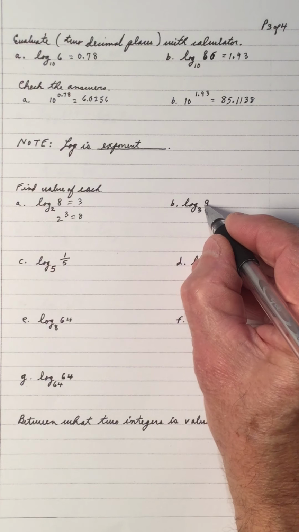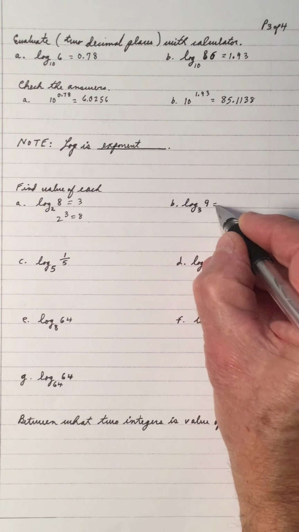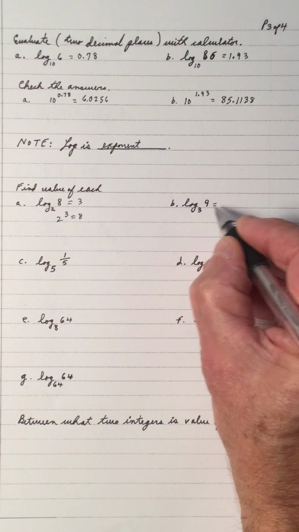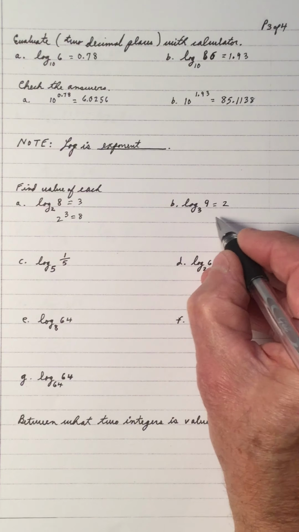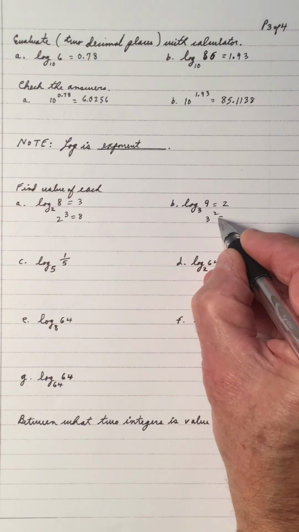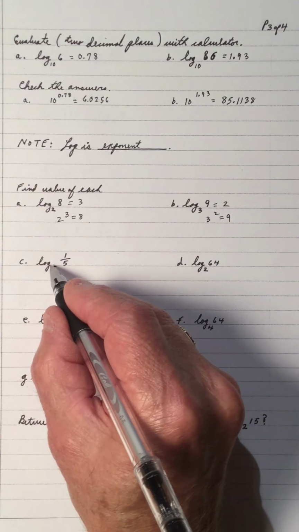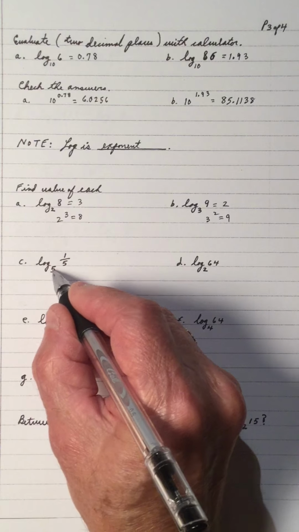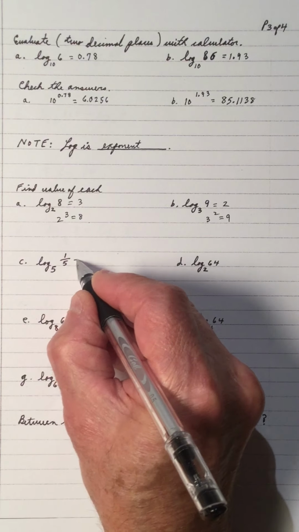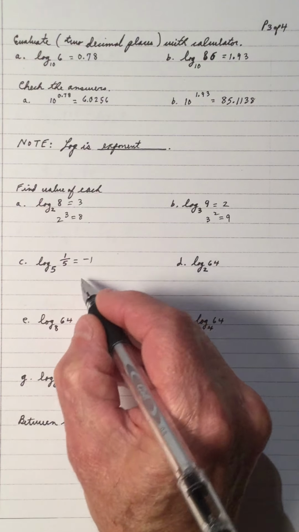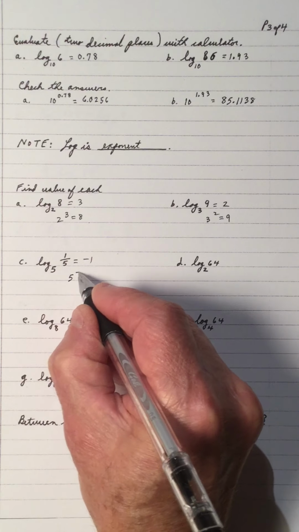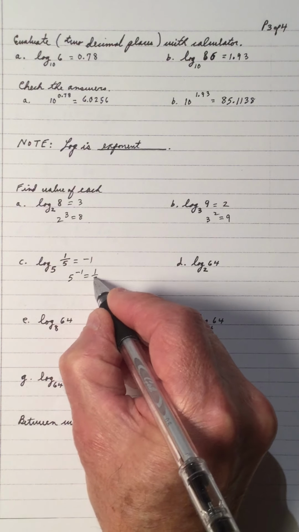The log of 9 base 3. 3 squared, 2 is the answer. So 3 squared gives me a 9, because the log is an exponent. And the log of 1/5 base 5 is -1, because 5 to the -1 is 1/5.